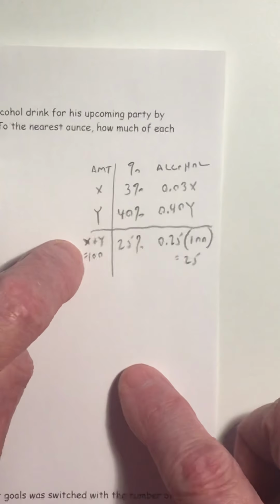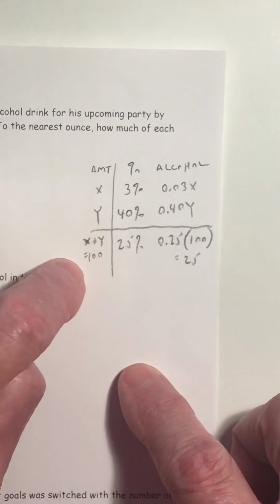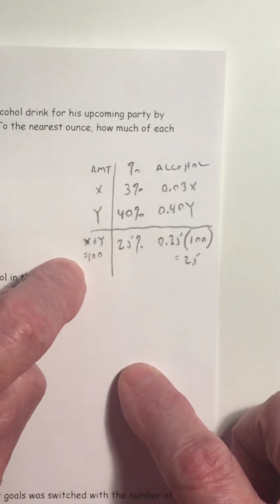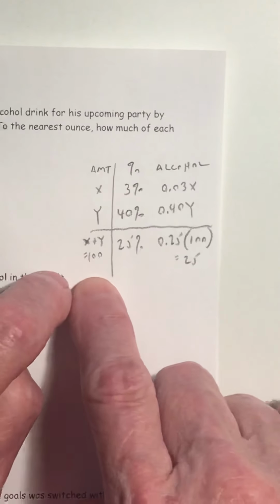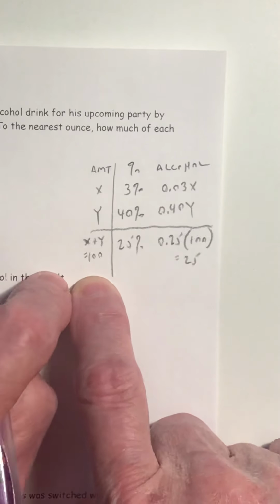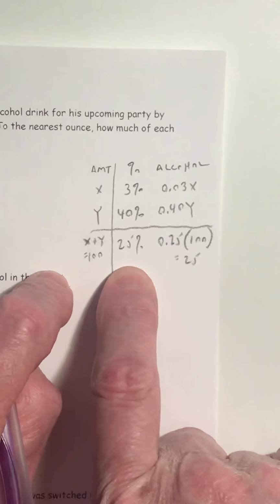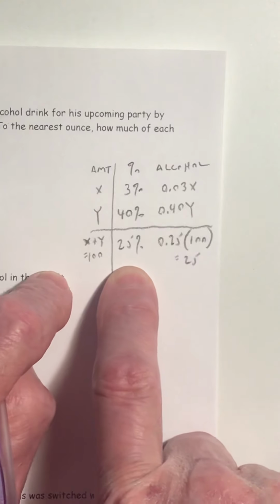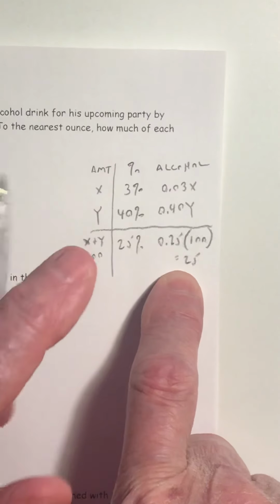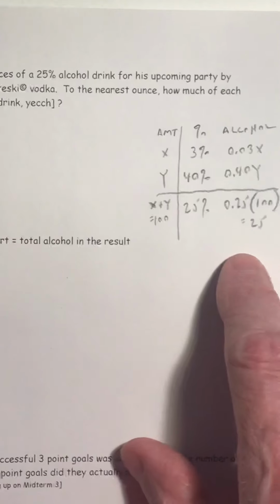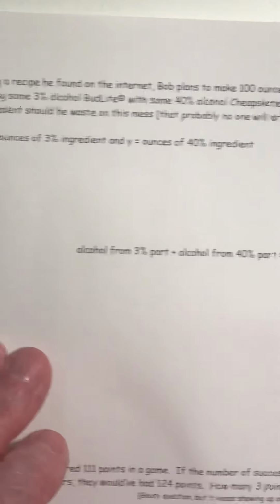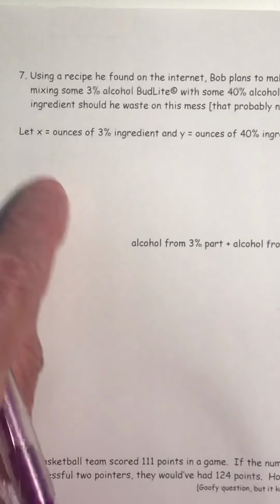Add these together, they add up to X plus Y, but we know it's going to be 100 ounces altogether, so X plus Y has to equal 100. And the target strength is 25%, so the amount of alcohol in the finished concoction will be 25% of 100, which would be 25 ounces. It's not necessary to make the table unless you feel you want to. But back here, here's my setup.